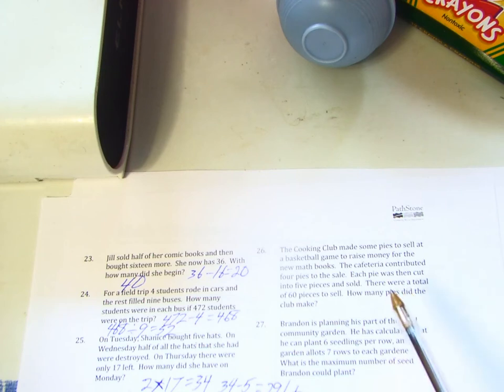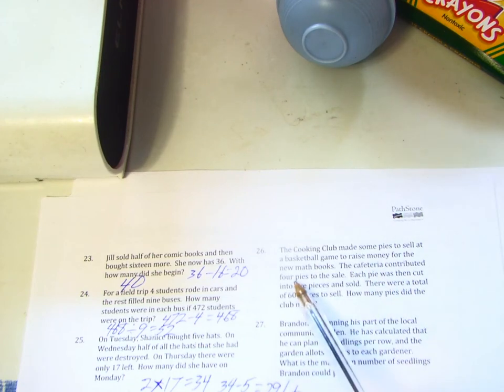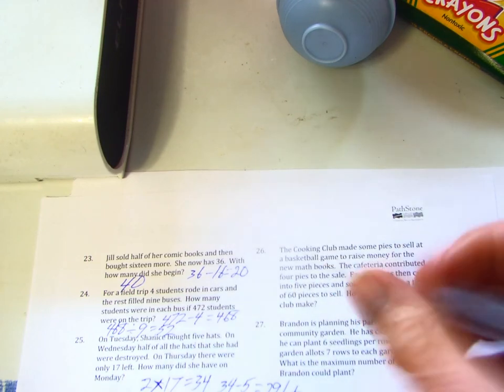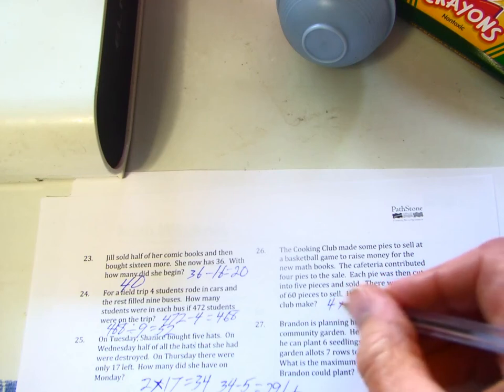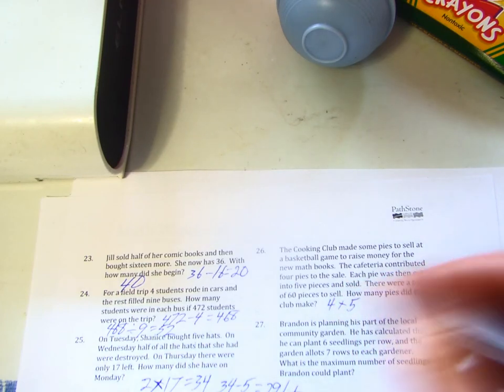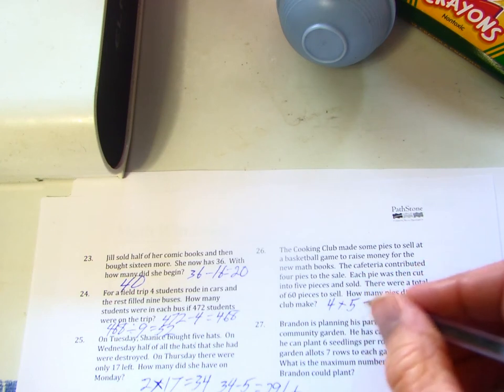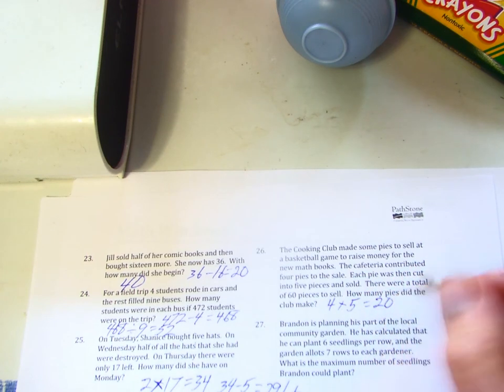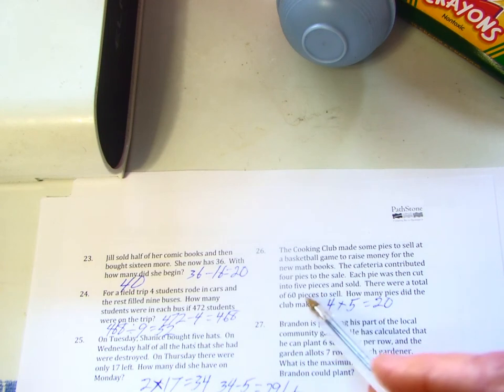Okay. The cafeteria did 4 pies, and each pie was cut into 5 pieces. So 4 times 5 tells you how many pieces the cafeteria made. 4 times 5 equals 20 pieces. So the cafeteria made 20 pieces of pie.